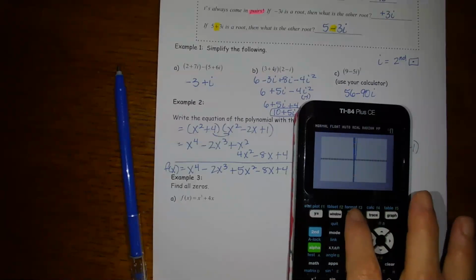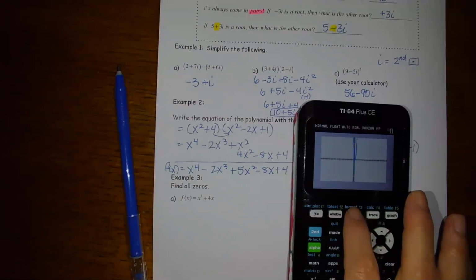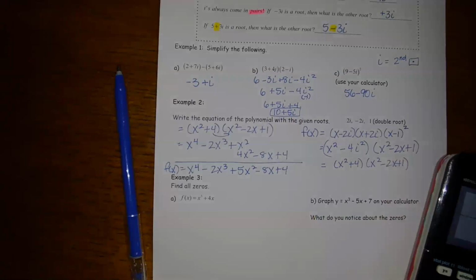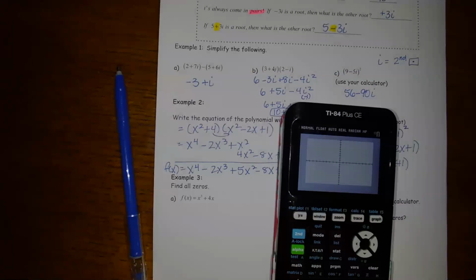Let me go to a zoom 6. And what do we know it's going to do at 1? It's going to bounce at 1, right? So we know it's coming down.